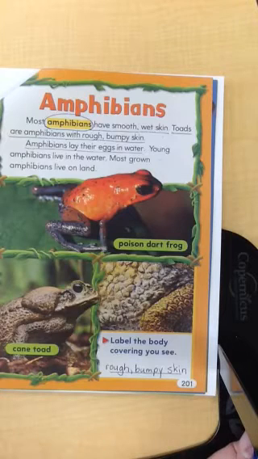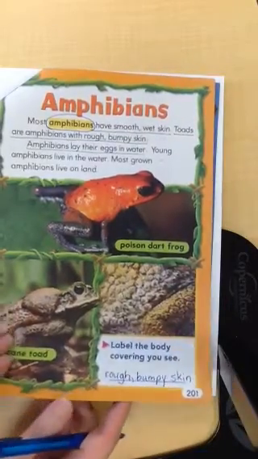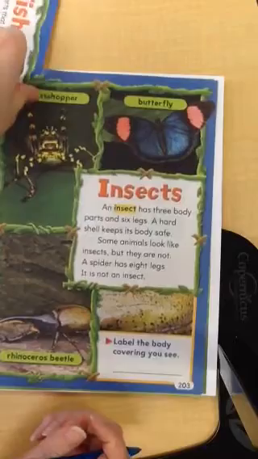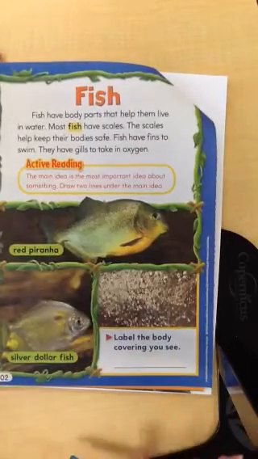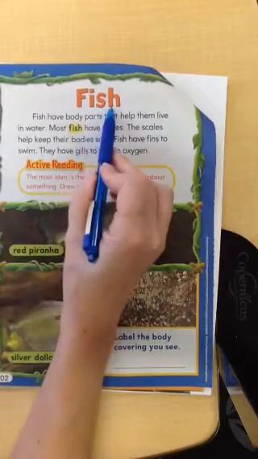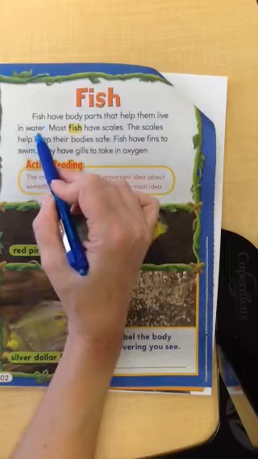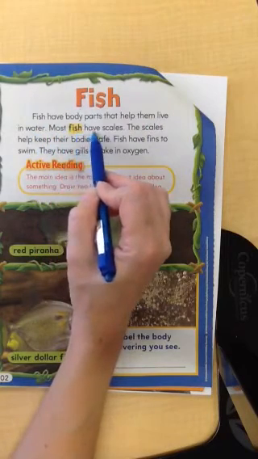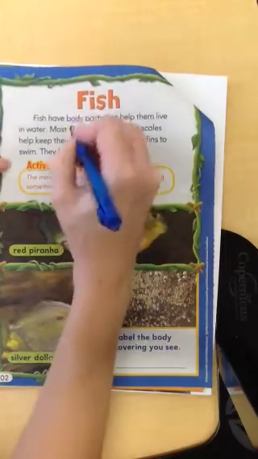Pause if you need to fill in your blank and make sure that you have circled and underlined. And turn to page 202 when you're done. Open your packet, lift up by the steeple. And page 202 is all about fish. Fish have body parts that help them live in water. Most fish have scales. Bold print highlighted vocabulary word, circle it.